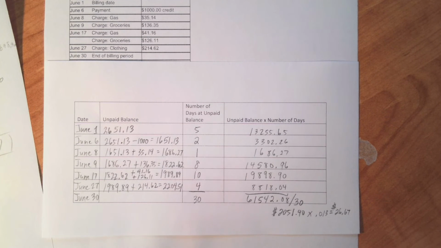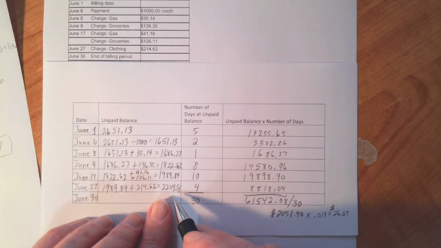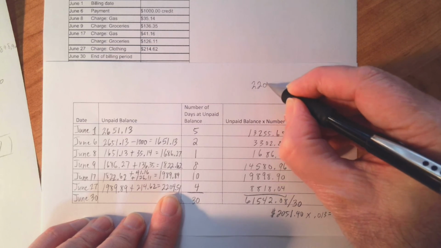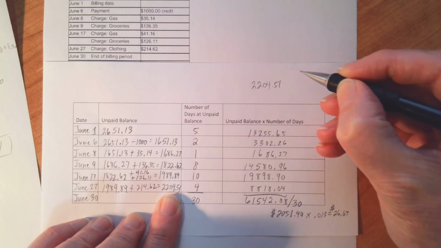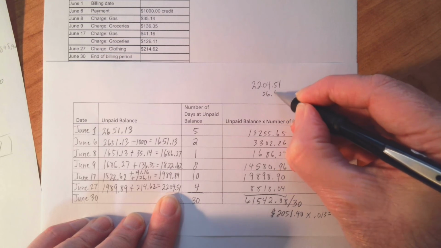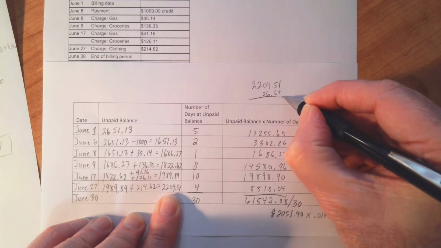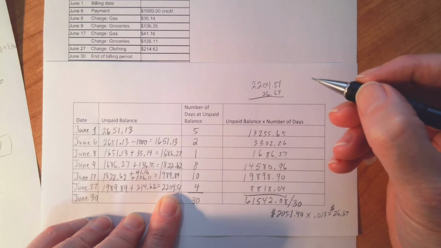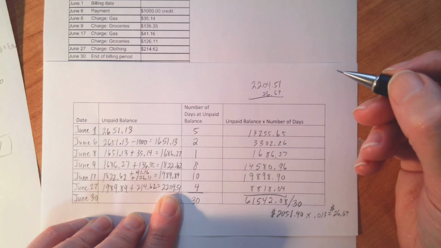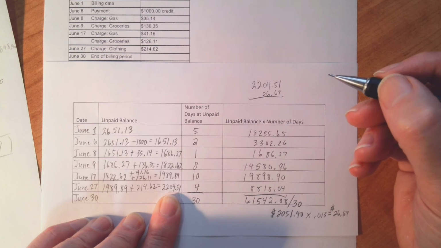Then it'll ask you next, what's going to be your new balance next month? Well, notice we ended with a balance of $2,204.51. But to that, they're also going to add this interest. Oh no, I wrote the wrong number here.